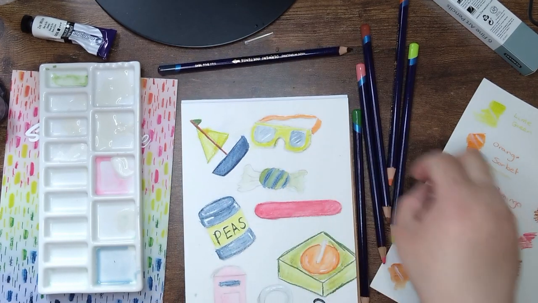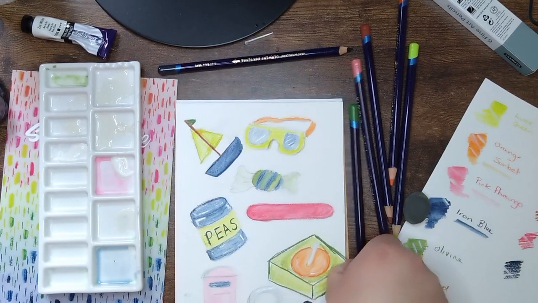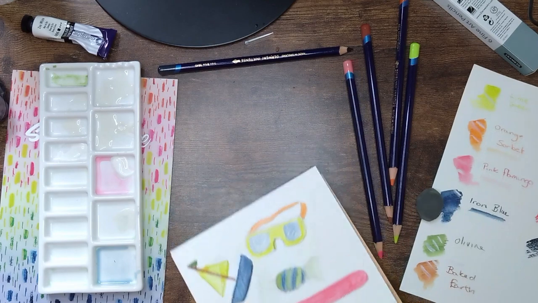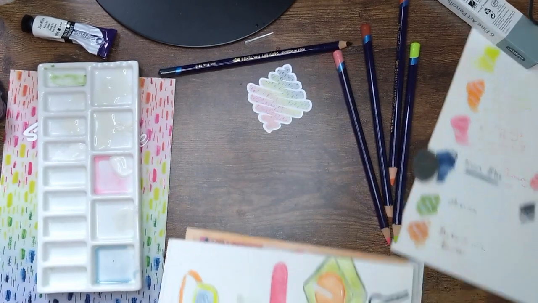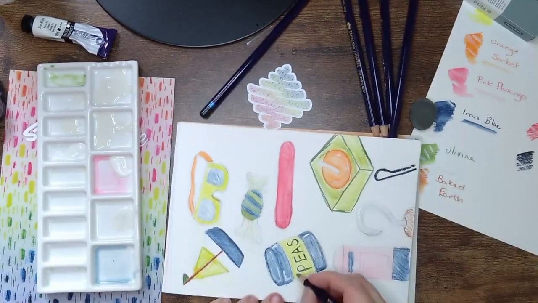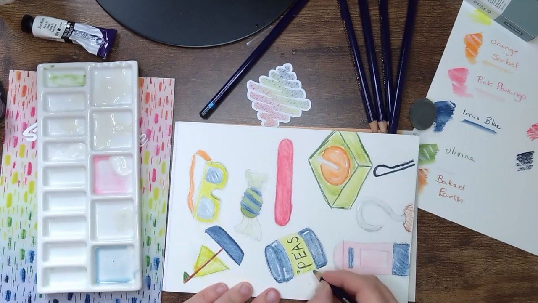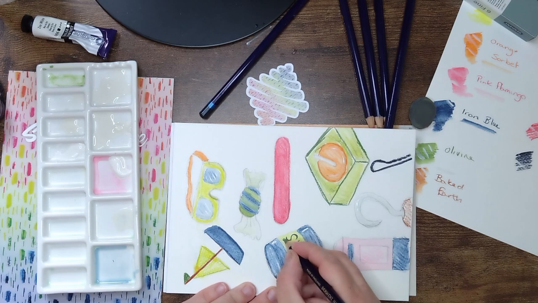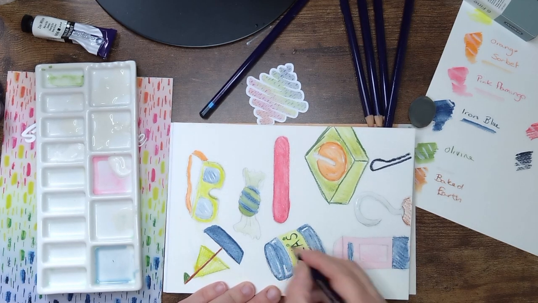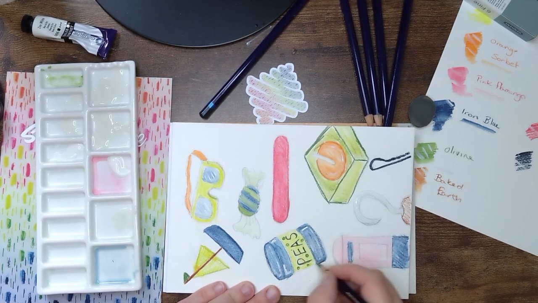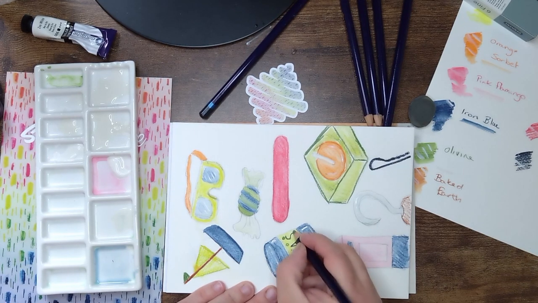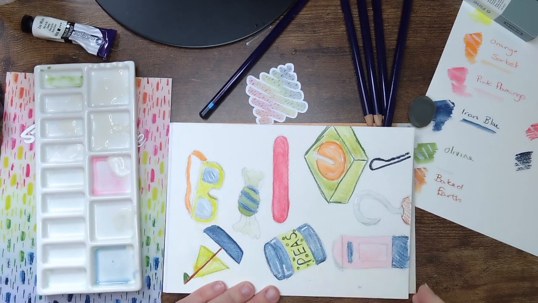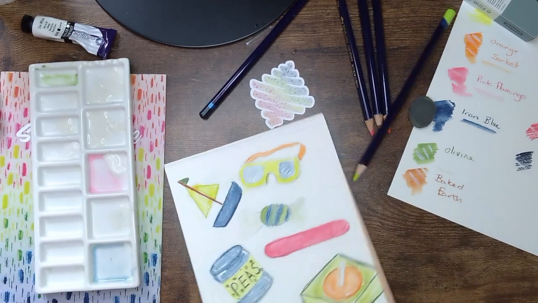My can of peas. I'm going to put some peas on the label. I'm going to turn it this way. There we go.